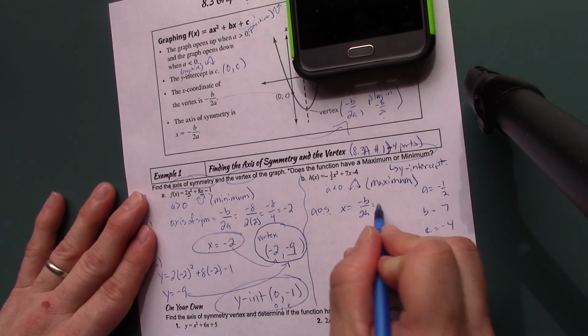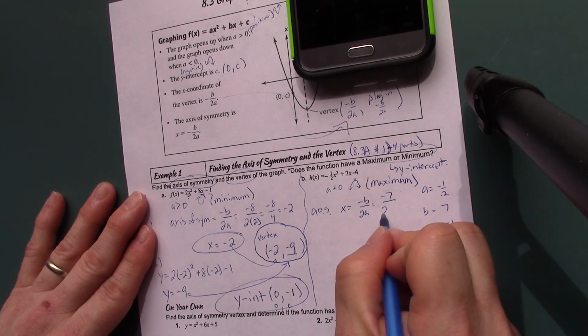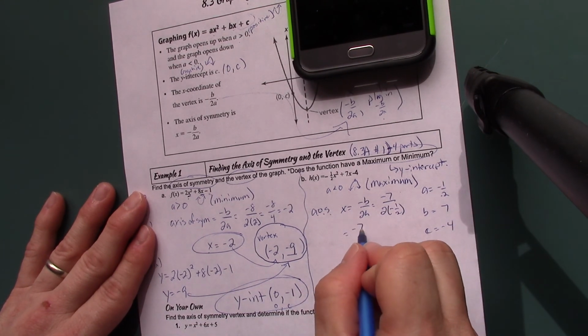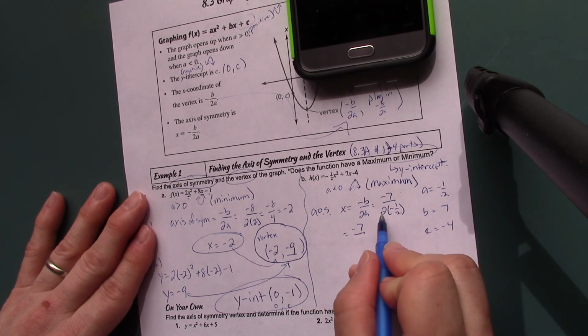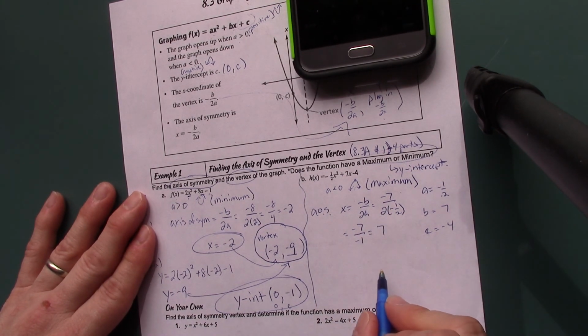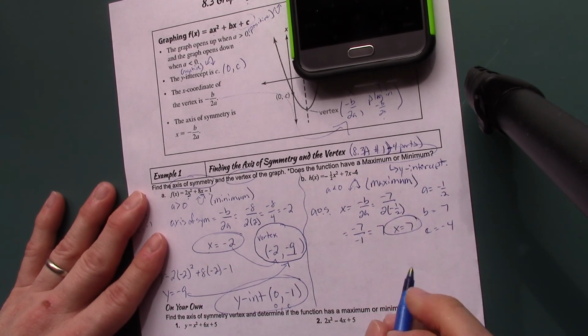So I'm going to take the opposite of b, which is negative 7, divided by 2 times a. 2 times negative 1/2. Well, this is negative 7 over 2 times a half. Half of 2 is 1. With a negative makes it negative 1. And I get 7. Alright, so x equals 7. There's my axis of symmetry.